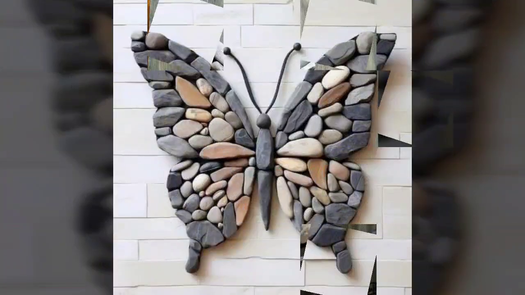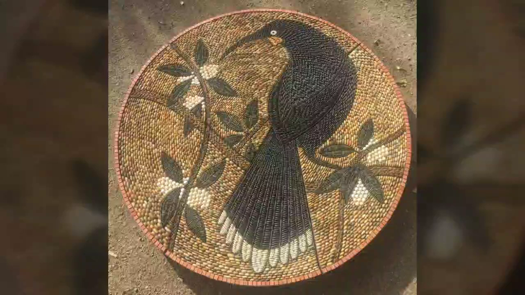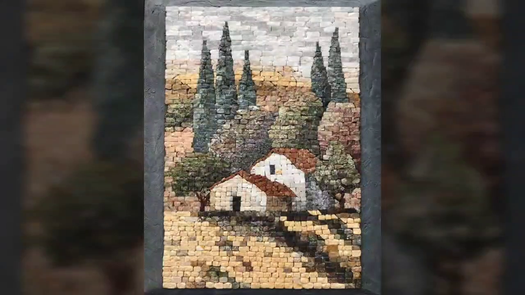Another creative idea is to make a pebble coaster. Arrange flat stones together and join them carefully to create a natural coaster for cups and glasses. This stone coaster can look beautiful on a coffee table.